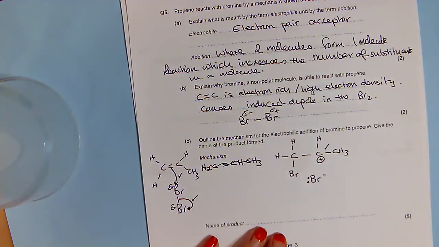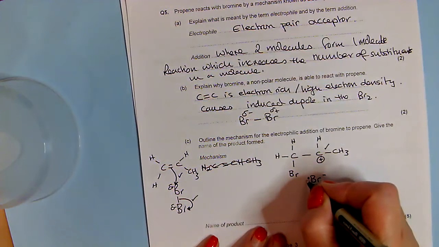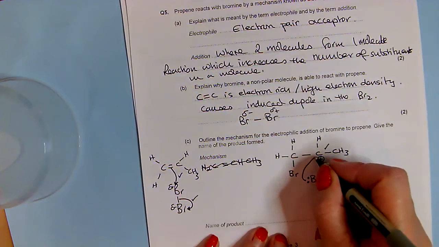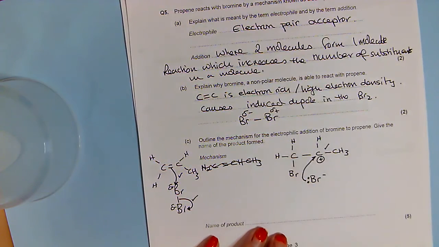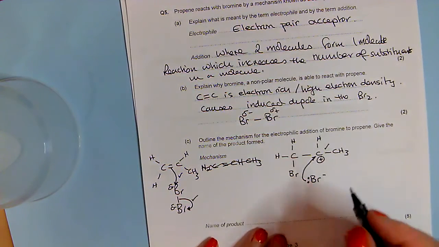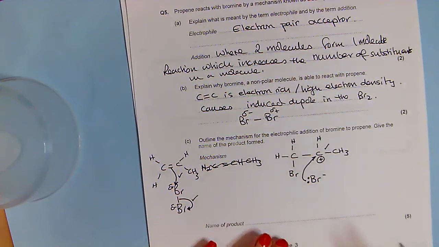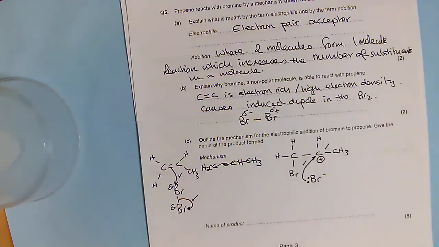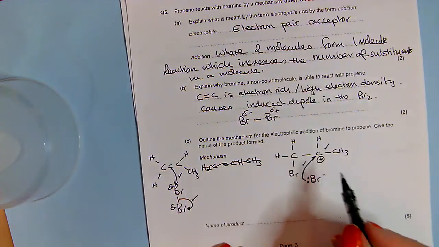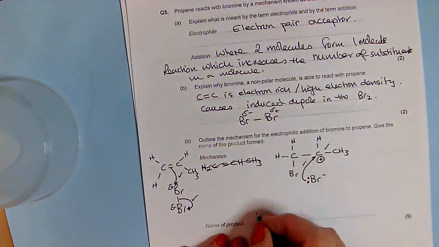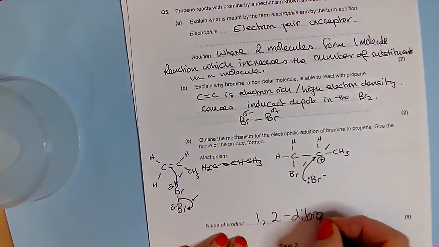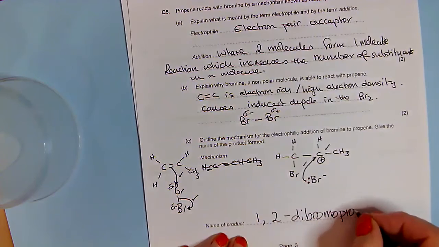So that's 3 marks. The 4th mark for this is where the tail of the arrow goes from the electrons to the carbon. Okay, so it must come from here. So if you found you've got a little bit of a red wiggly line, it's because your arrow didn't go from the right place, and that is the 4th mark. And the name of the product is 1,2-dibromopropane.